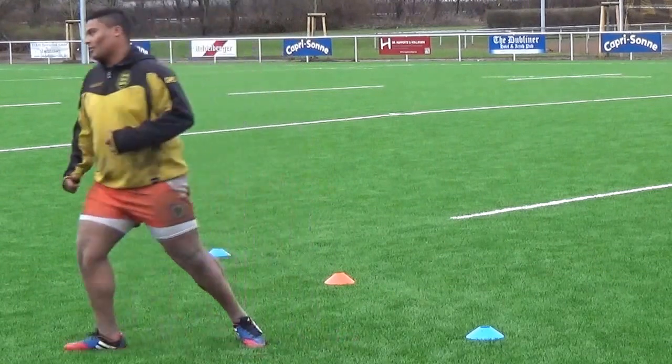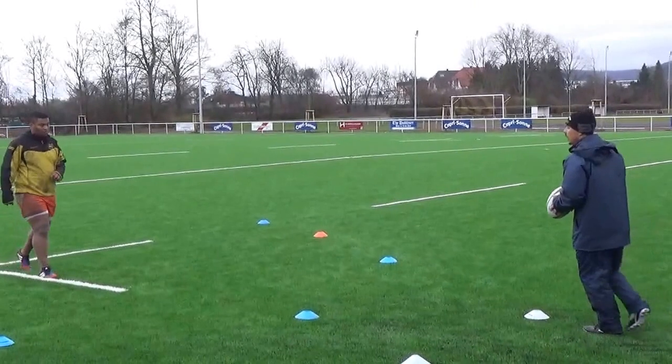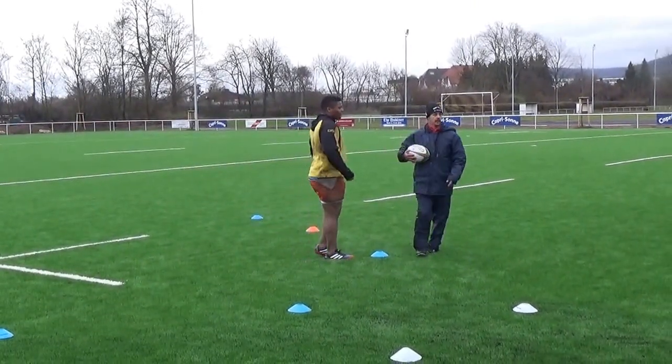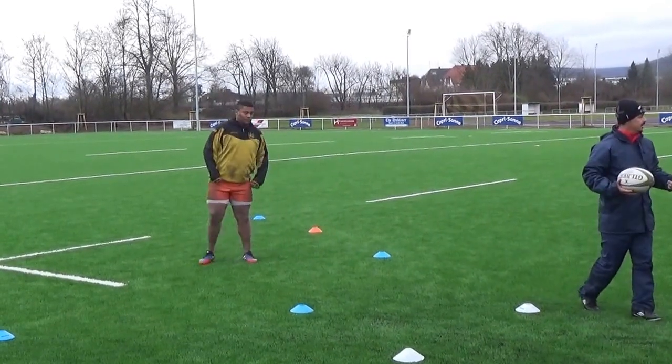But before I do that, I have to do something which will help you. Just go back there. Have a look at his body language. Look what he does. Okay, so I will step there, I will run, I will look at him. What did he do? When I looked at him, what did he do? Stop. Why?